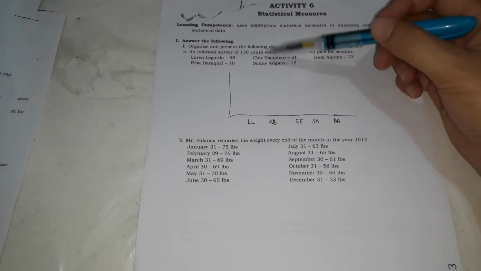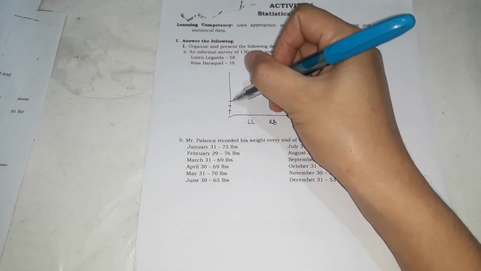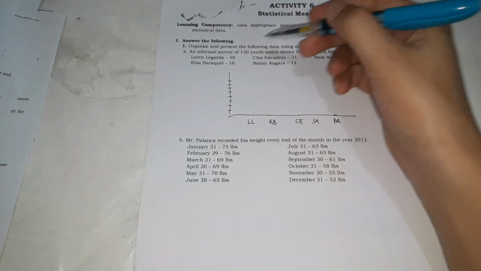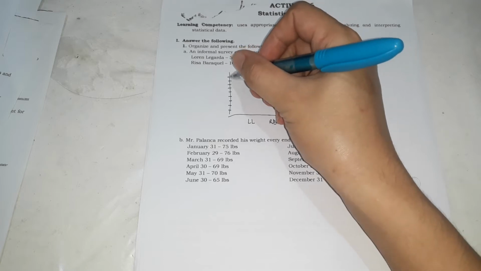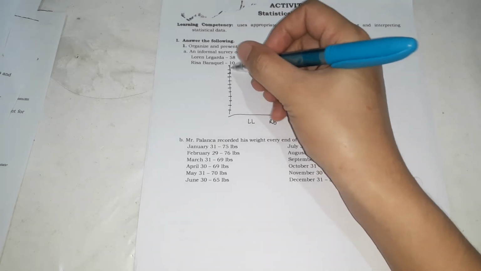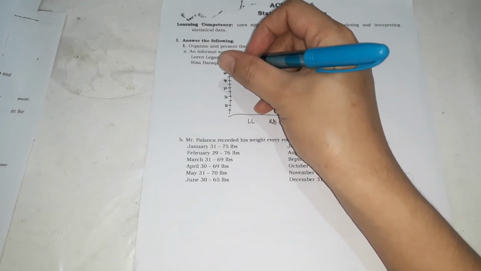And here we're going to see the values. It's 10, 58, 12, 31, 23. If we mark it by 1, that's too many, since it goes up to 58. So we cannot do that. But we can do it by 10, which is quite easy, or by 5, which is a bit bigger: 5, 10, 15, 20, 25, 30, 35, 40, 45, 50, 55, 60. So 10, 20, 30, 40, 50, 60.